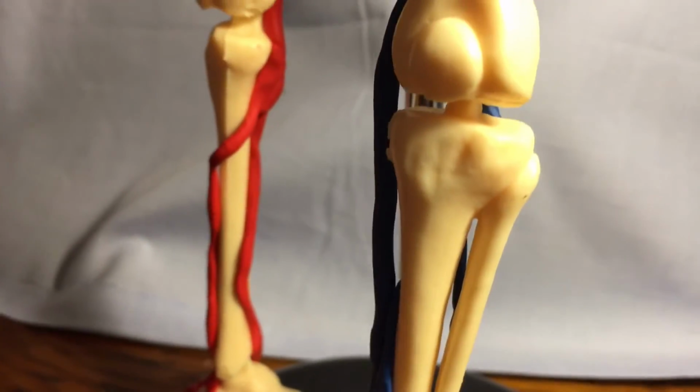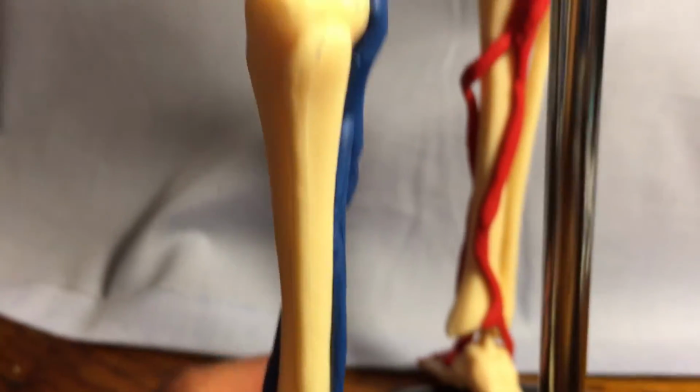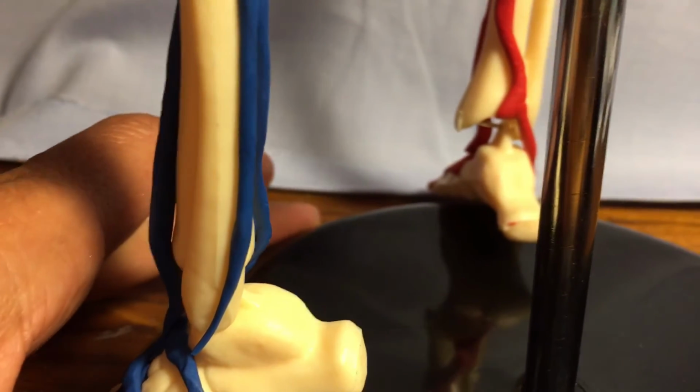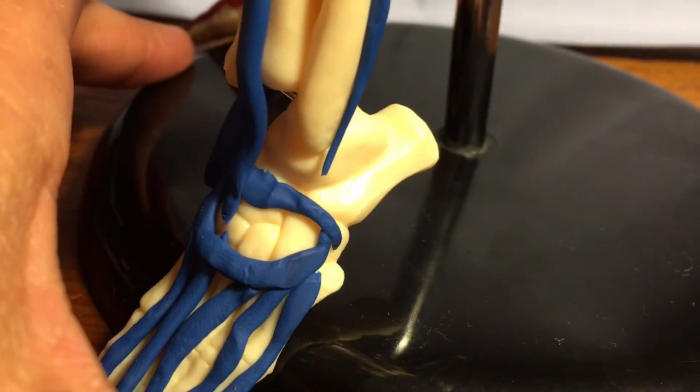And then you have the small saphenous vein, which I've got to turn my model, runs down the other side, and it kind of connects from the back there and runs down and connects back down into the veins of the foot down there.